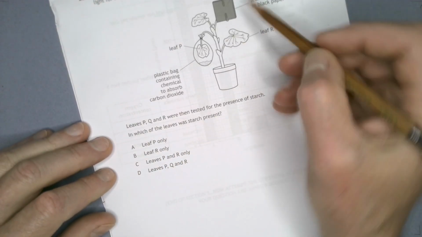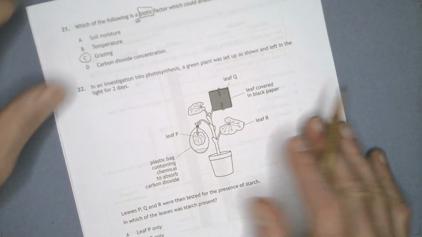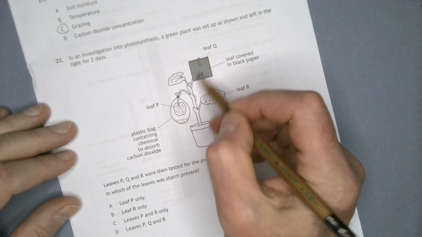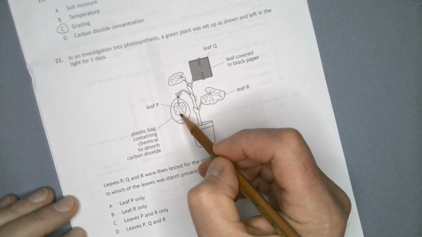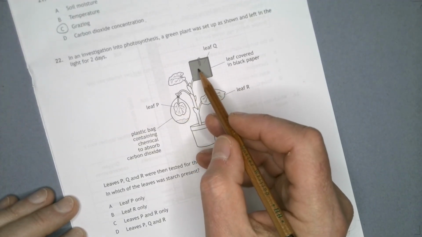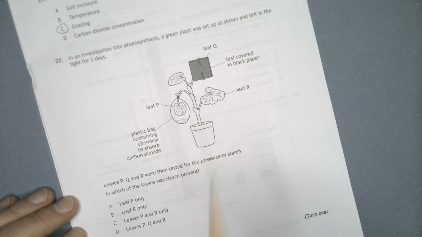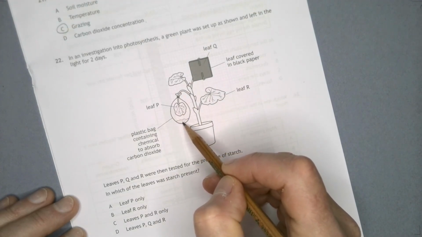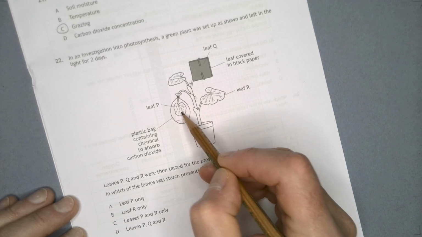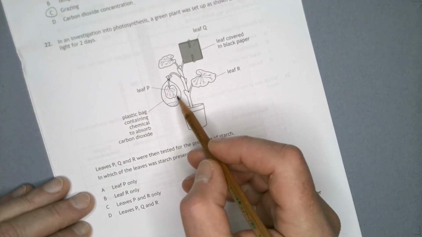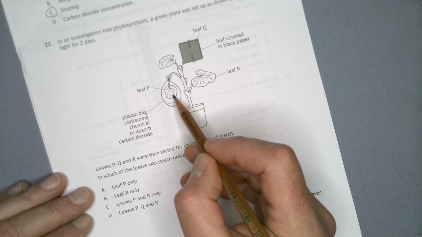Well, after a period of time, how long? 2 days. Yeah, after a period of time, these leaves here are going to have used up their starch resources because they've got no other form of energy to keep their cells alive. So they'll be using up their starch to carry out respiration. And this leaf might have produced a little bit of carbon dioxide because of respiration, but it's got the chemical that absorbs carbon dioxide. So there's no way this thing can do any photosynthesis. So it's not going to make any more glucose, and it's not going to make any more starch.